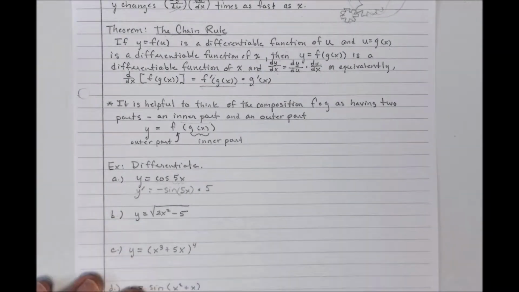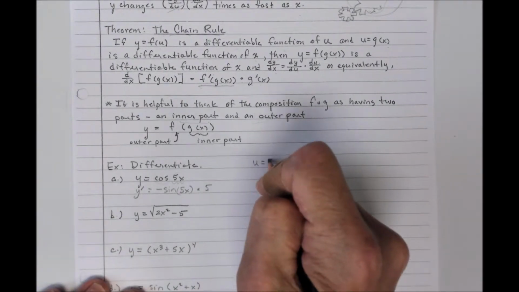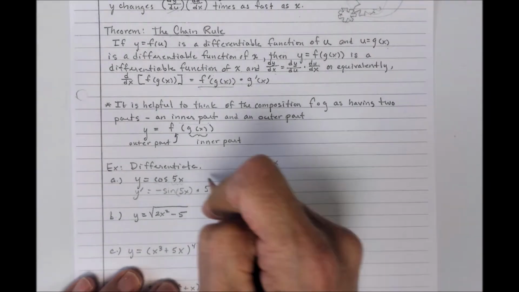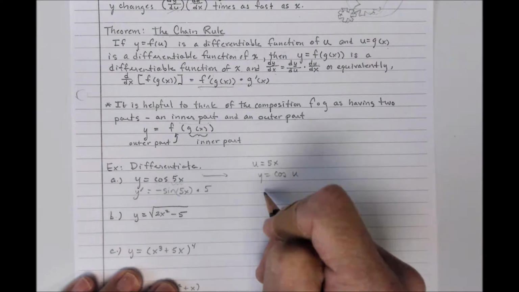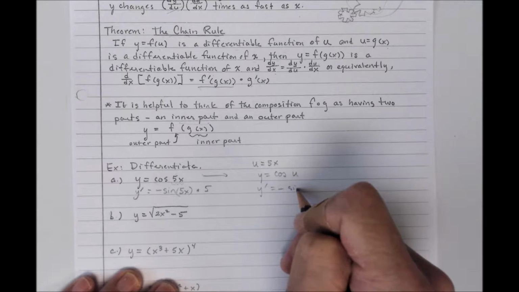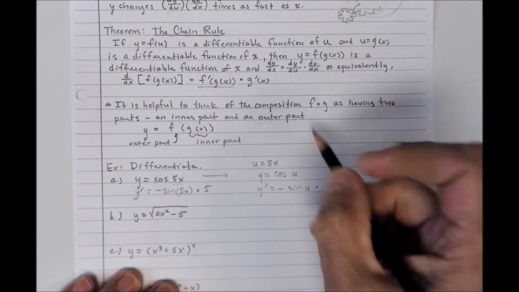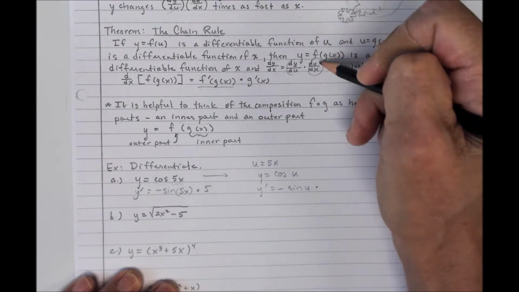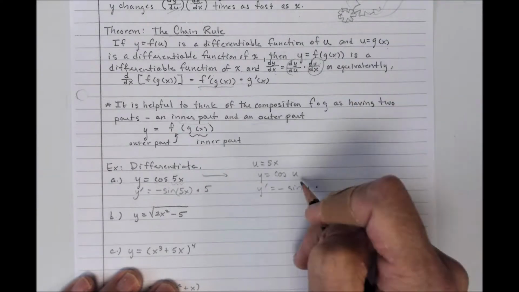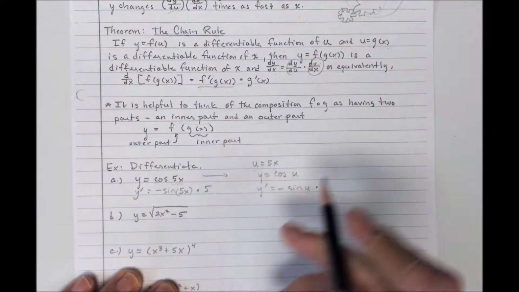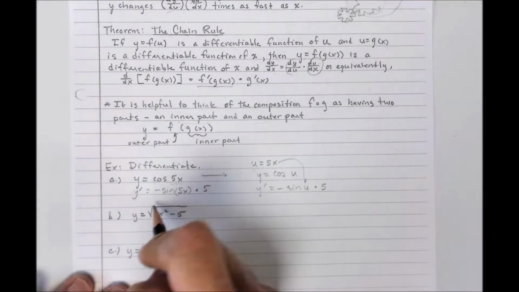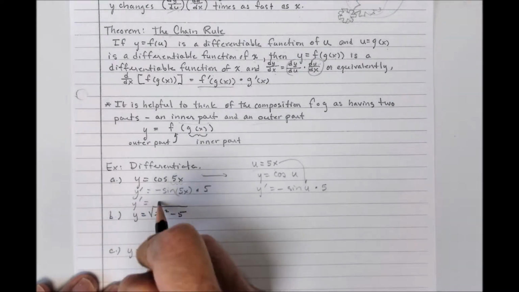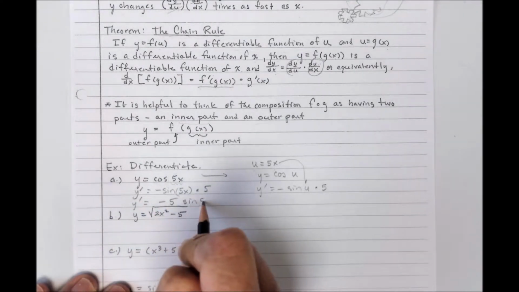Now, it might help you if you say, well, let u be 5 times x. So this is y equals the cosine of u. Well, you know that y prime is equal to negative sine of u, but since u is a function of x, times the derivative of u with respect to x. So the derivative of u with respect to x is the 5. And then plug back in. And I get right back to here. And I'm not going to leave my answer that way. I'm going to write y prime equals negative 5 times the sine of 5x.